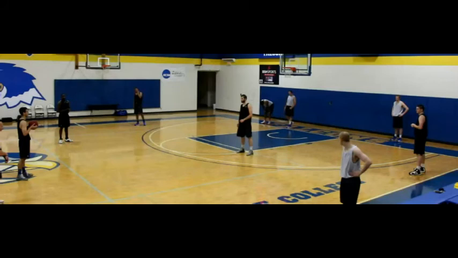Okay, this is a pretty good shot or clip of that pass to the cutter going down the lane. I just want you to see that in more of a slow situation for now.